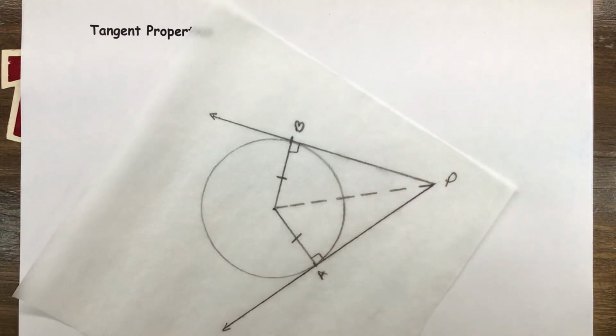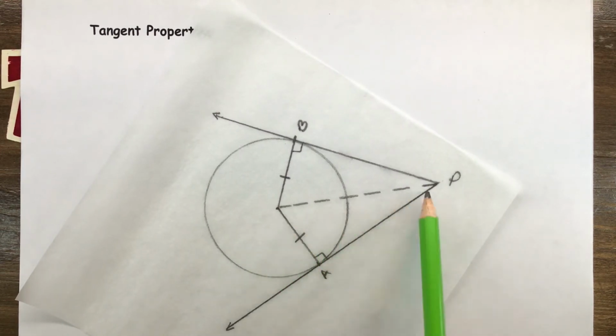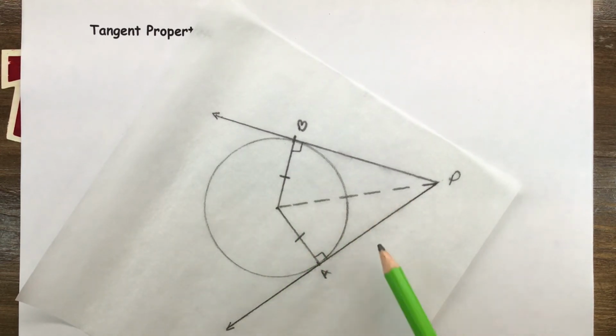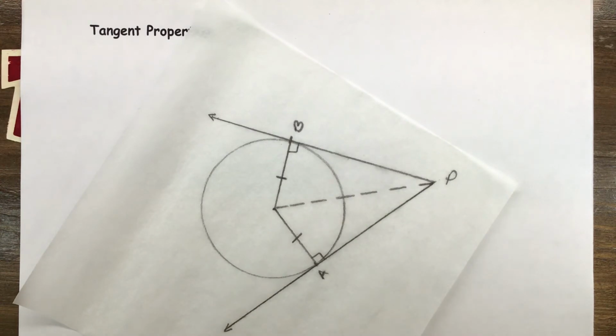All right, and if we take a look at this picture, we end up with two triangles, essentially, right? We get two right triangles. We got the right angles. This would be a hypotenuse here. These would be leg lengths. These would also be leg lengths. And what's special about these two right triangles is that they're congruent to each other.